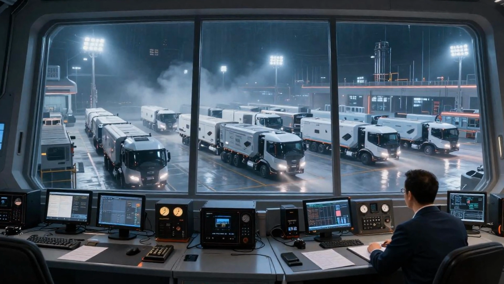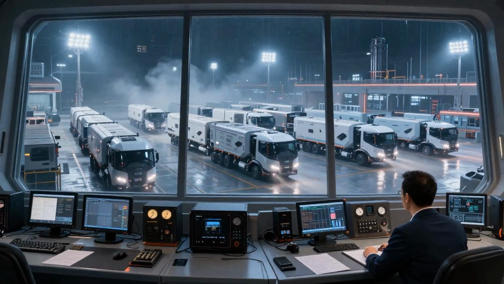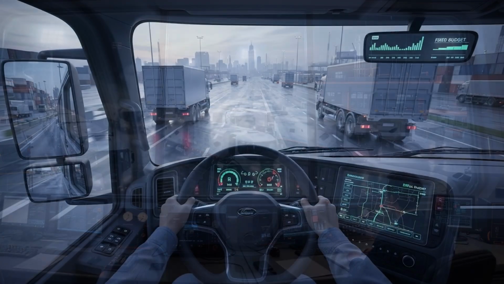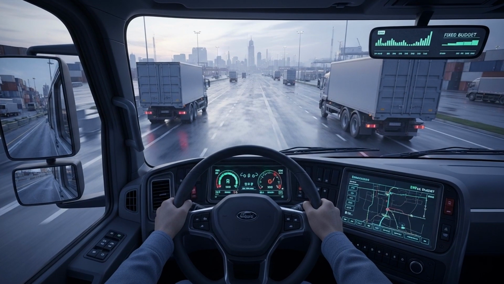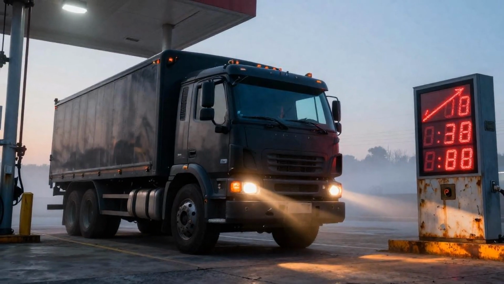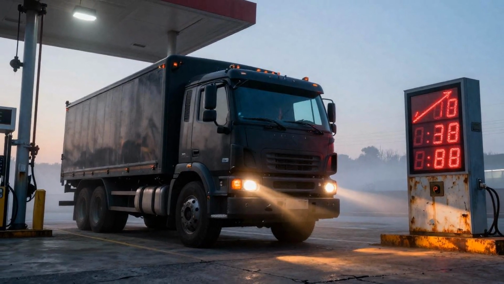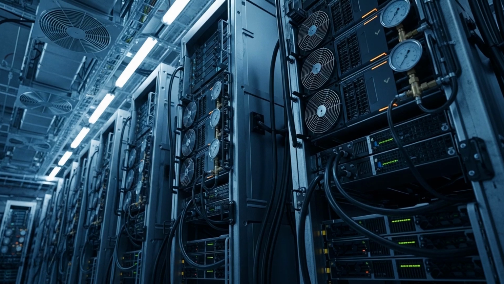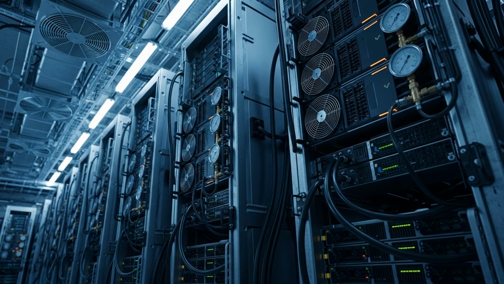Imagine managing a fleet of delivery trucks where the fuel prices change every minute. You have a fixed budget for fuel, but you also need to deliver packages quickly. If you stick to one truck because it was cheap yesterday, you might run out of money when prices spike today. This is exactly the problem facing systems that serve large language models.